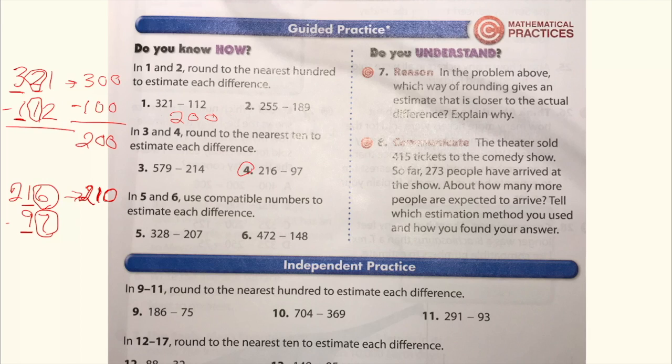7 is a circled number. It is 5 and above, so the 9, we add 1 to it. 1 plus 9 is 10, and all the numbers after the 9 get a 0. 210 minus 100. 0 minus 0 is 0. 1 minus 0 is 1, and 2 minus 1 is 1. 216 minus 97 is approximately 110.